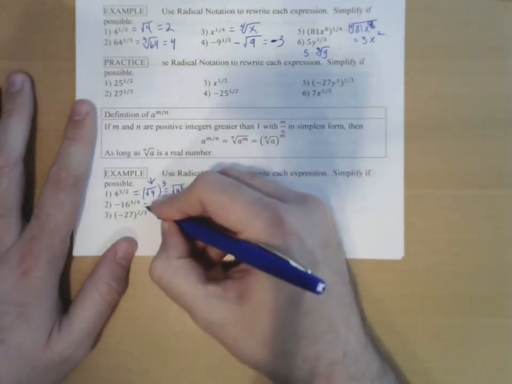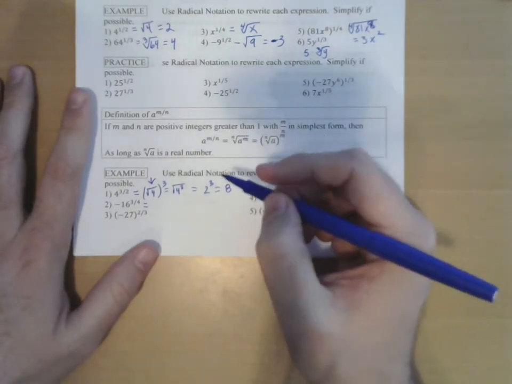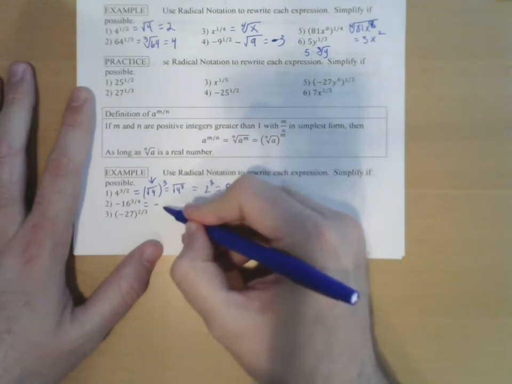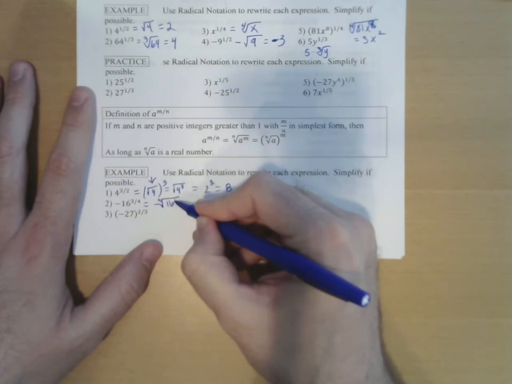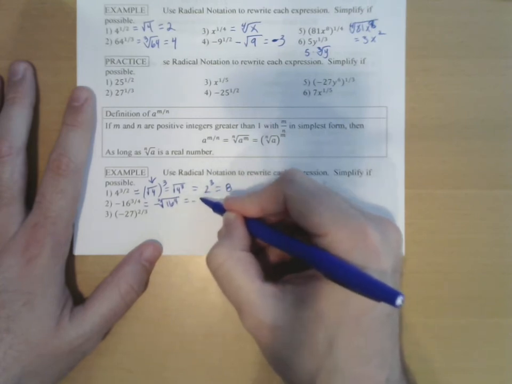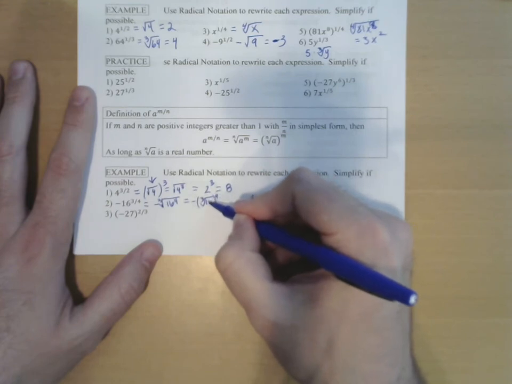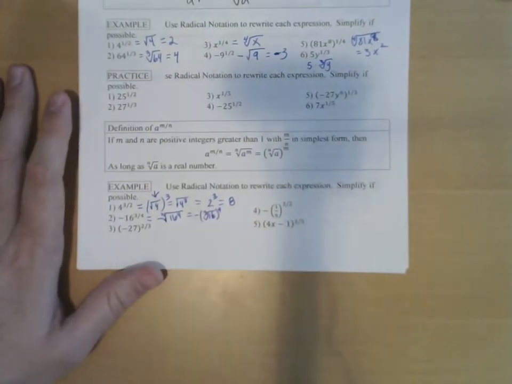Here we have negative 16 to the 3/4. The negative is not attached to the exponent, so this is negative the 4th root of 16 cubed, or negative the 4th root of 16, cubed.